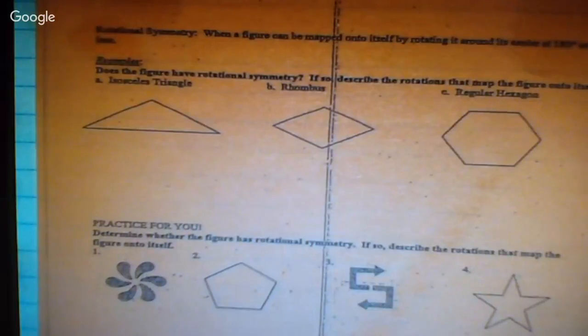So rotational symmetry is how many times can I take a figure and turn it so it lands on itself? So what I mean by that, let's draw on the whiteboard. Let's pretend that this is a really good star. How many times can I take this star and it lands perfectly on top of itself? Every point, right? So I can turn it 1, 2, 3, 4, and 5 times. That's what rotational symmetry is.